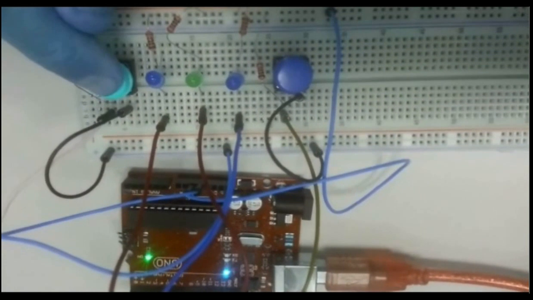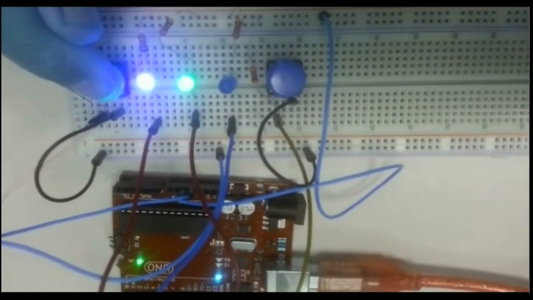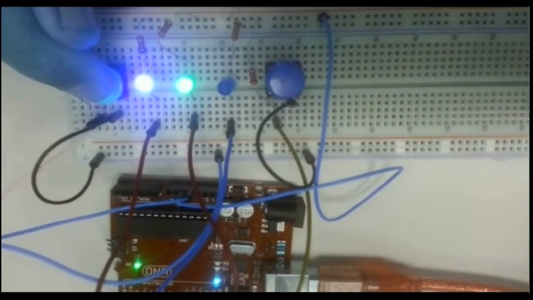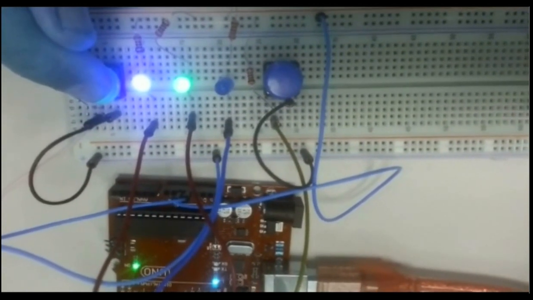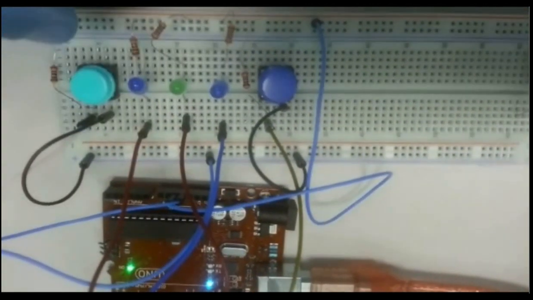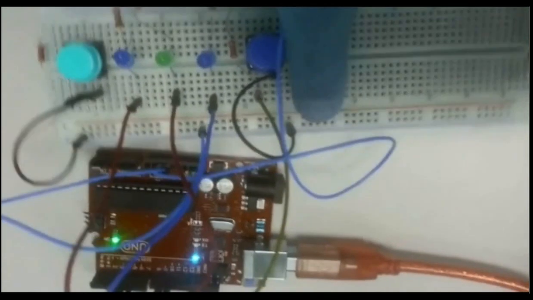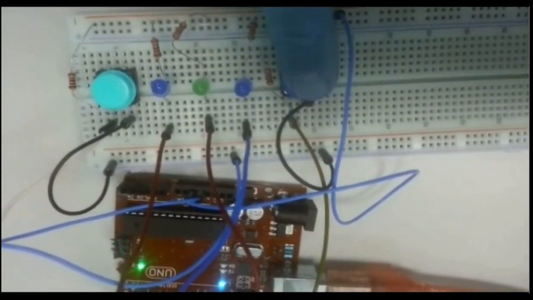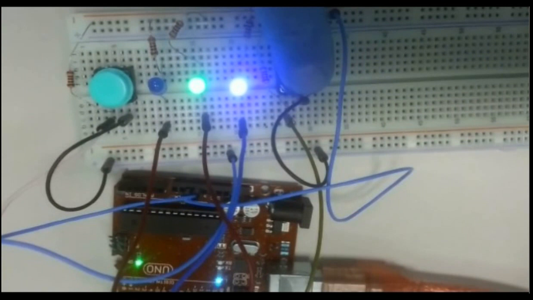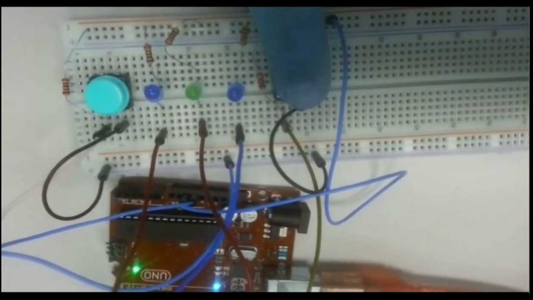Now if I press the yellow again, the light in the middle is on, the interior light, and the corresponding LED. Now two doors closed, everything is off. Same again, I repeat, just for the left, the same thing.